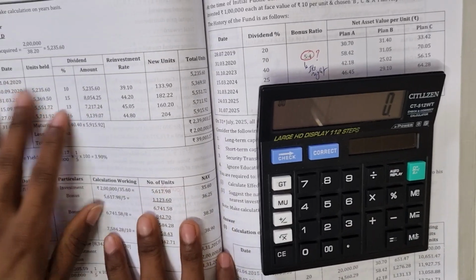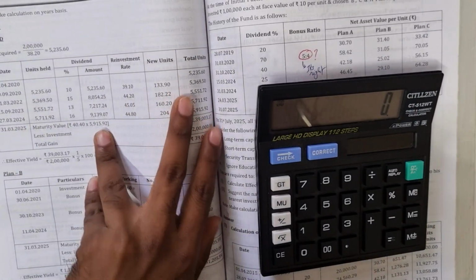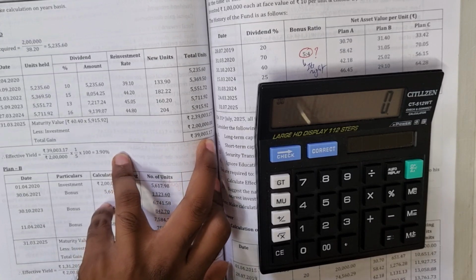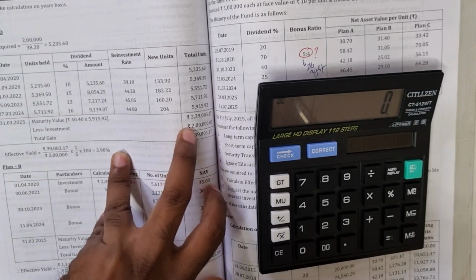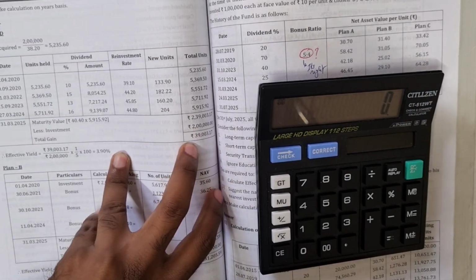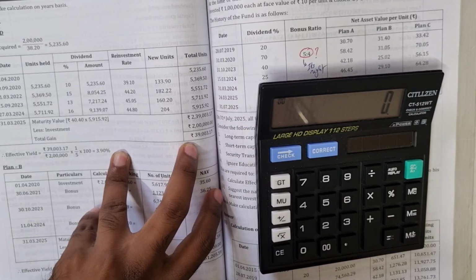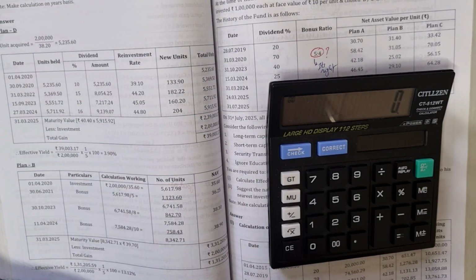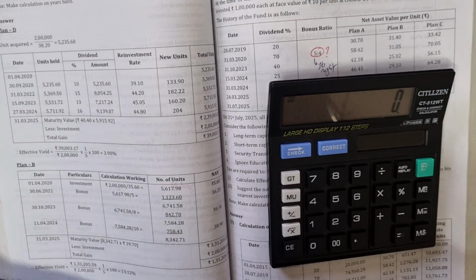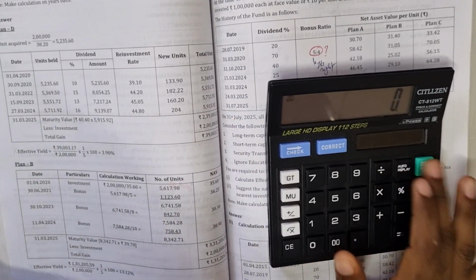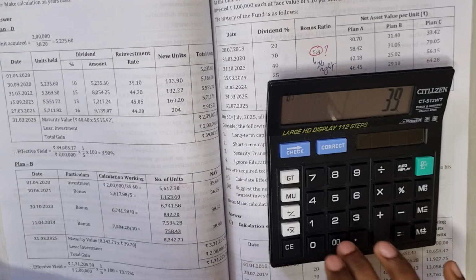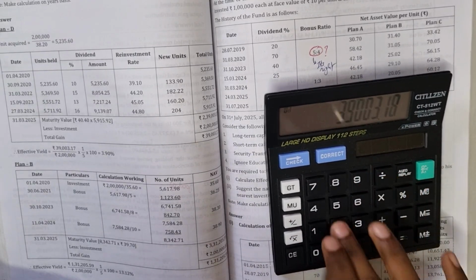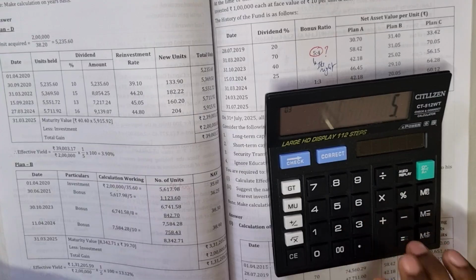It's very easy. Just follow the steps and you'll get the answer. Now the total gain is 39,003.17. It is my holding period return in value. Now we have to calculate it for 1 year, so we divide it by 5 and take the percentage. 39,003.17 divided by 2 lakh divided by 5.